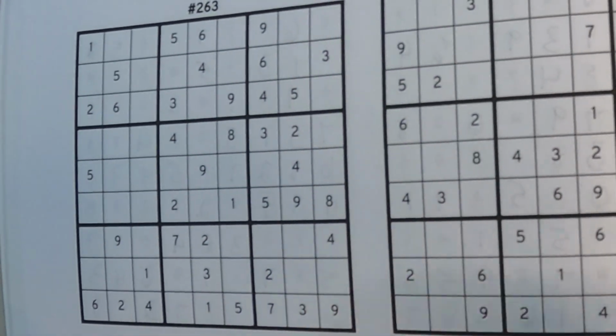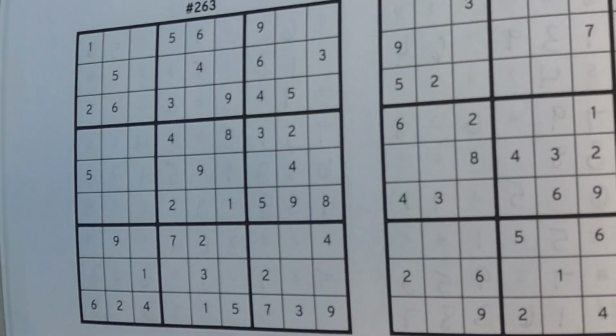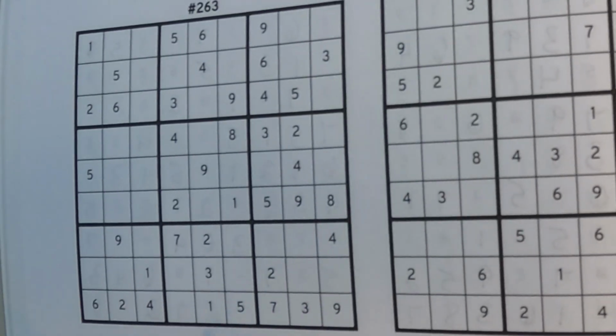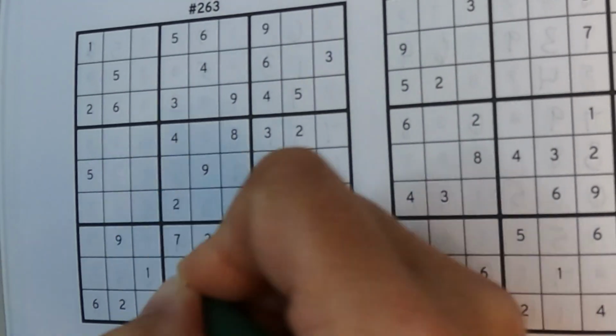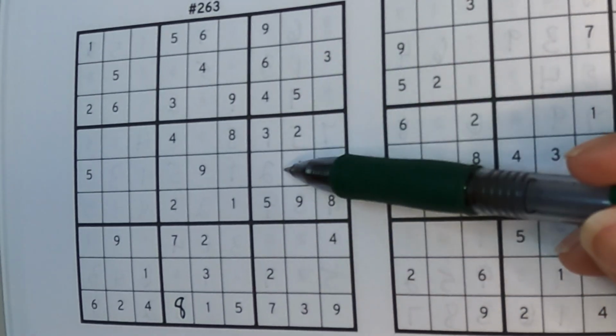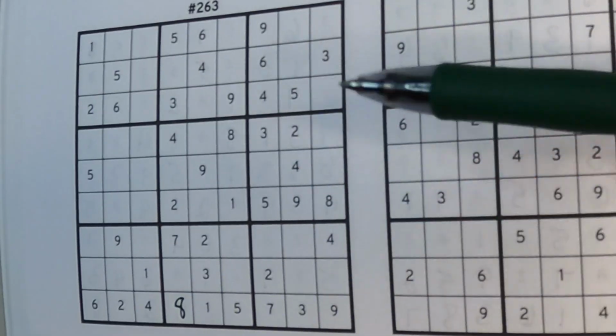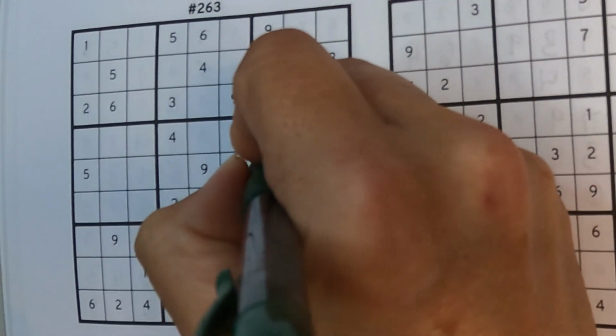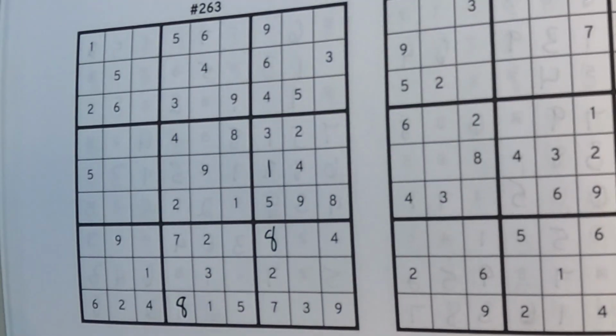Looks like today we're doing puzzle number 263. If we start with this bottom row, we're only missing an 8. For this column, we're missing 1 and 8. We've got an 8 here, so 1, 8.